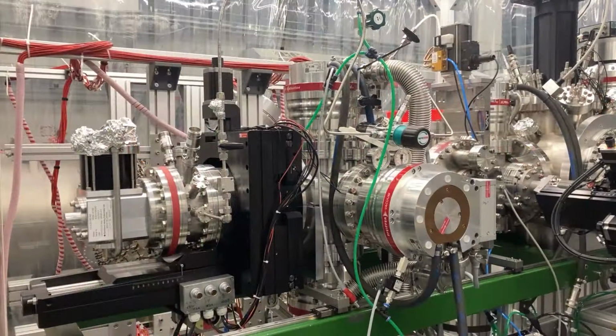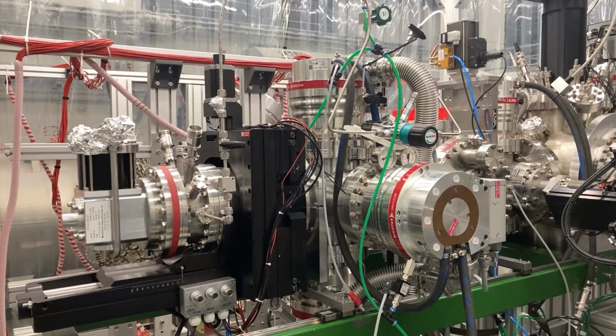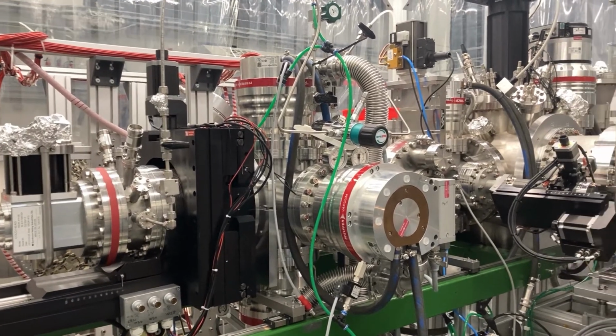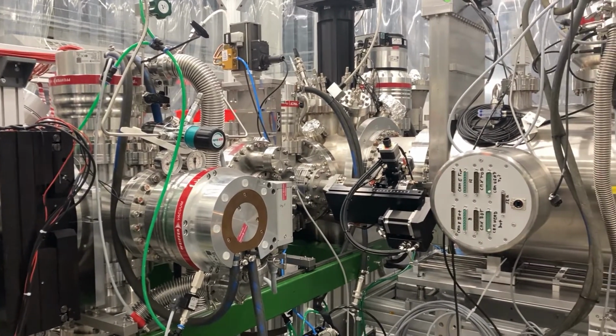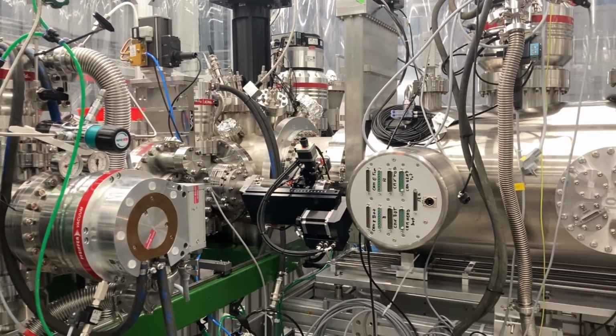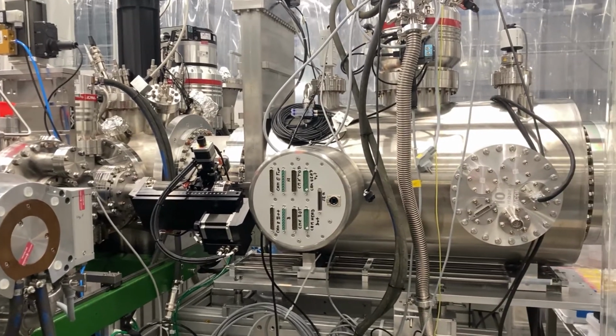The third experimental station which we have available here for users at the SQS instrument is the so-called NQS station. NQS means nano-sized quantum systems, and it's dedicated, as its name says, to larger systems, to clusters, nanoparticles, and also biomolecules. This station is at the moment in a sort of parking position in the middle of the experimental hall, so it's not here directly at the instrument.